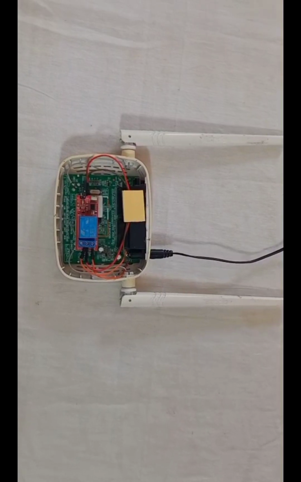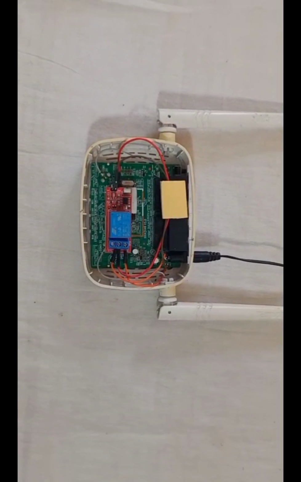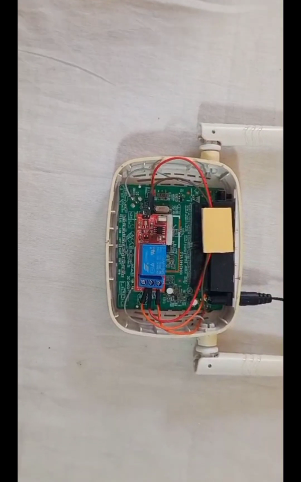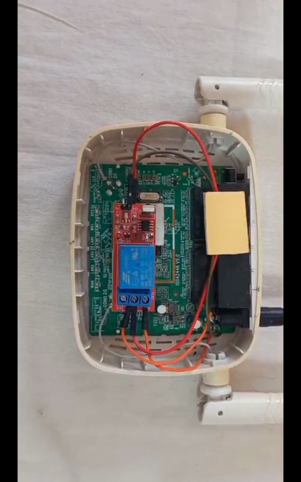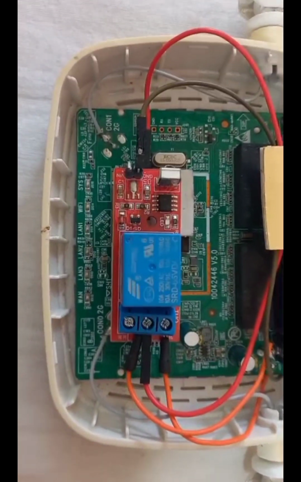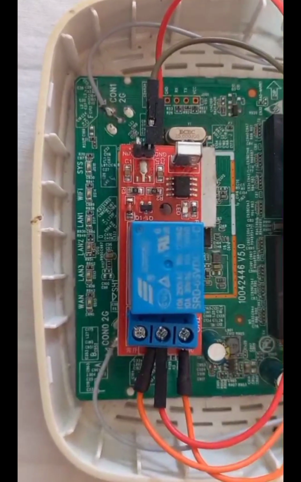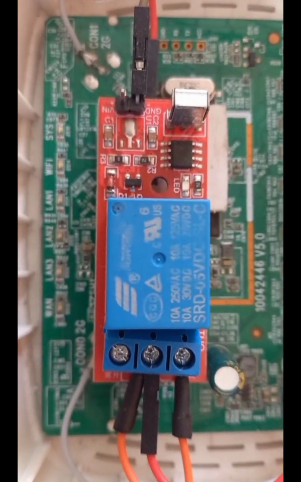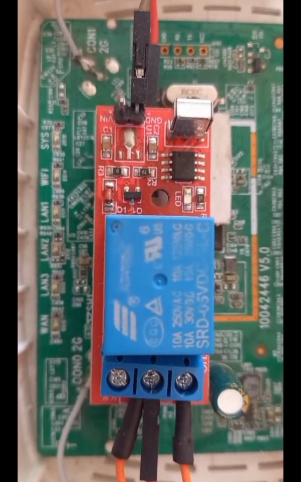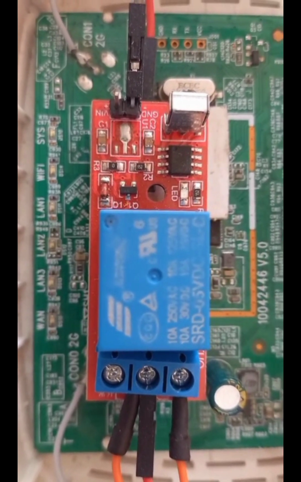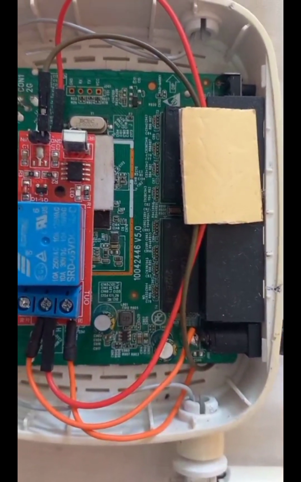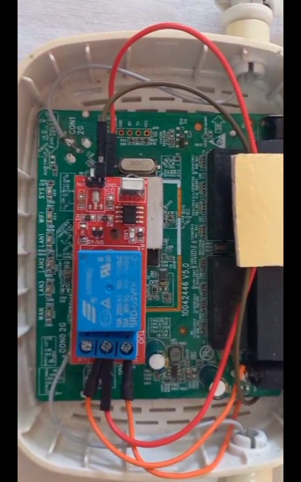Hi guys, this is our project, IR router control. Our project aims to avoid manually switching the router on and off during interruption time, and to control the router via the IR remote module. Thus we can avoid manually switching the router on and off.